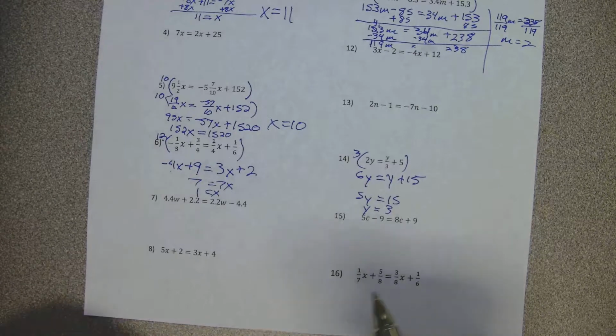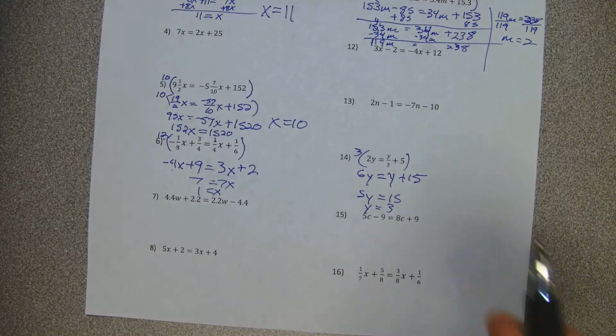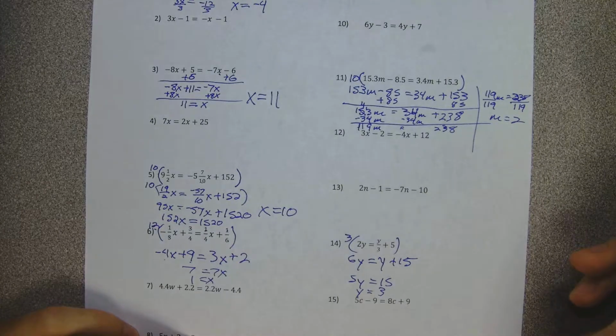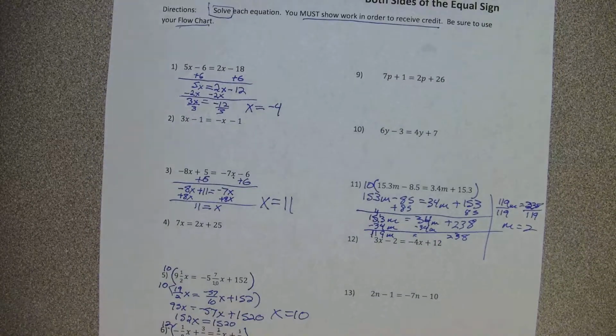So again, fractions, find a common denominator, just multiply everything by it. Decimals, just multiply by 10, 100, 1,000, whatever it takes to get rid of the decimals. Whole numbers, well, just follow your flowchart and you'll be fine.